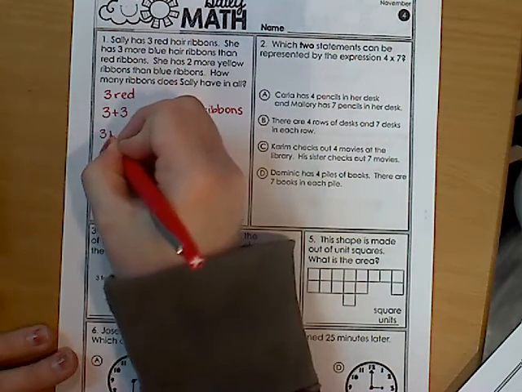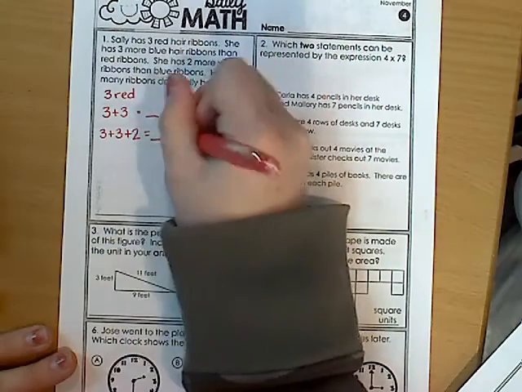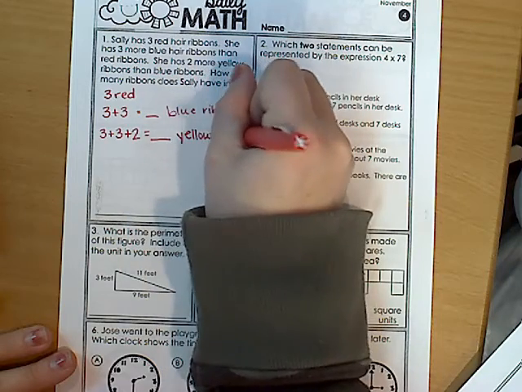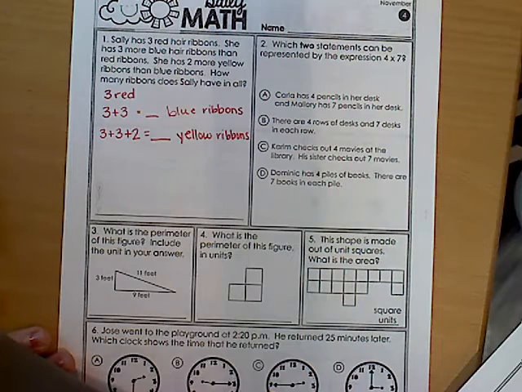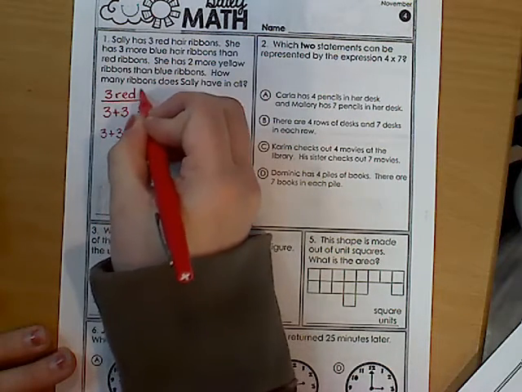She has 2 more yellow ribbons than blue ribbons. So if she has 3 plus 3 equals the blue ribbons, and then 2 more equals how many yellow ribbons? How many ribbons does Sally have in all? So we know she has 3 red.